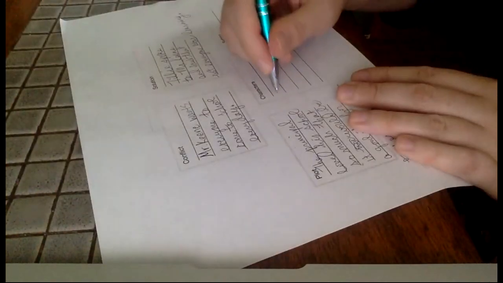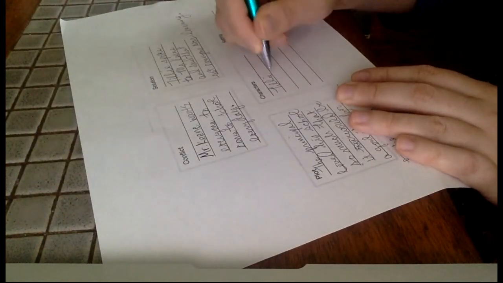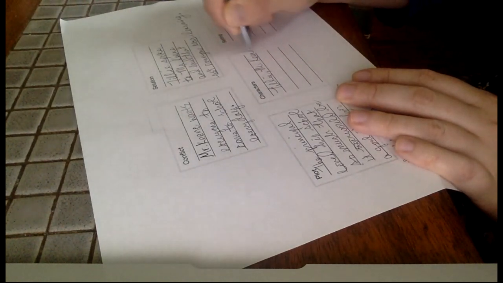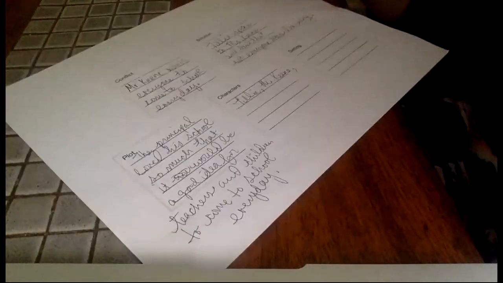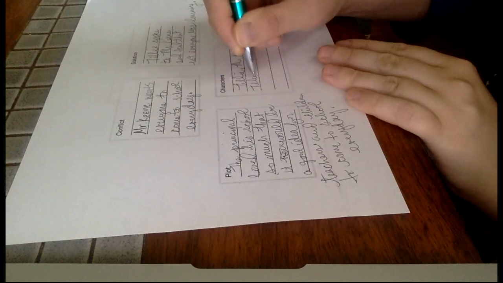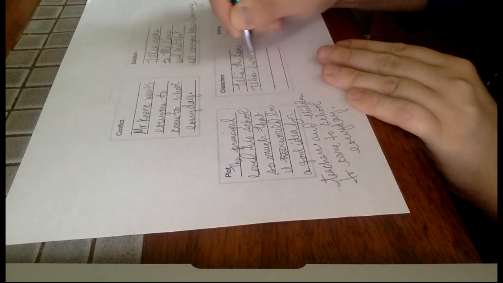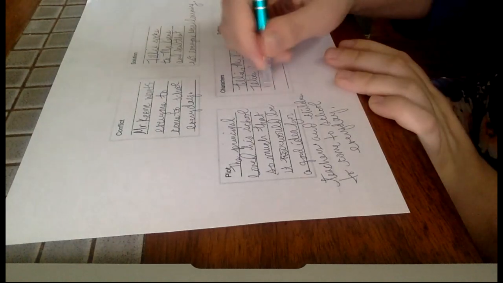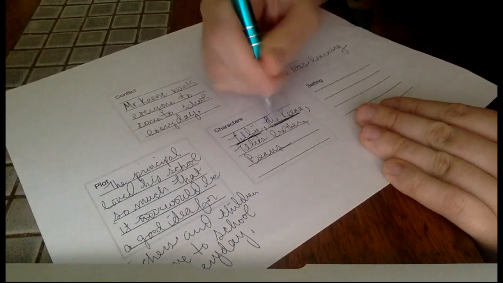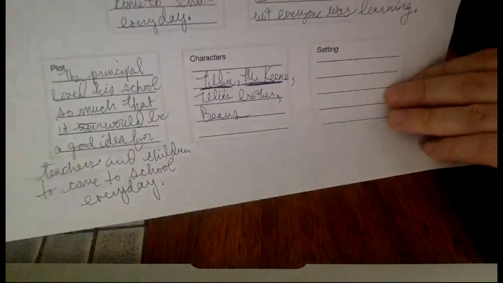Our characters, we had Tilly, Mr. Keen, we had Tilly's brother, and I've done this before, kids always like to include Beans, the dog. But if we want to think about our main characters, they are Tilly and Mr. Keen. So I'm going to underline them so we know that they're our main characters.